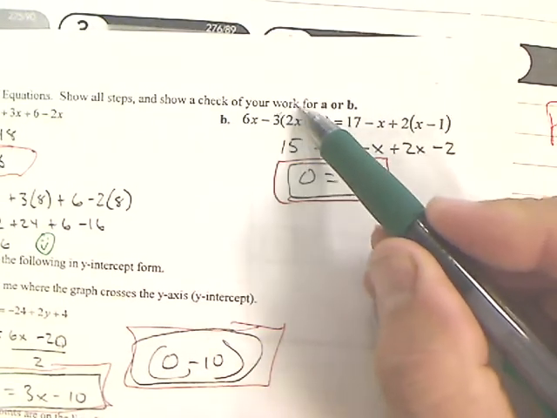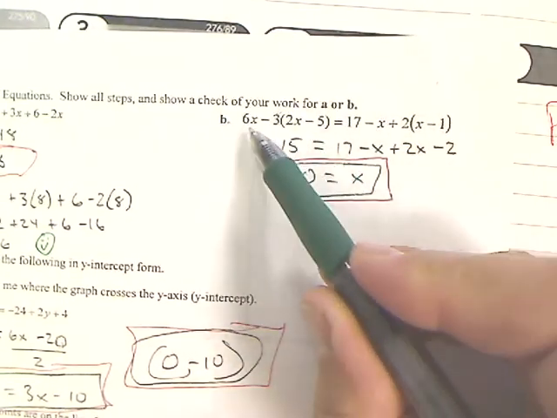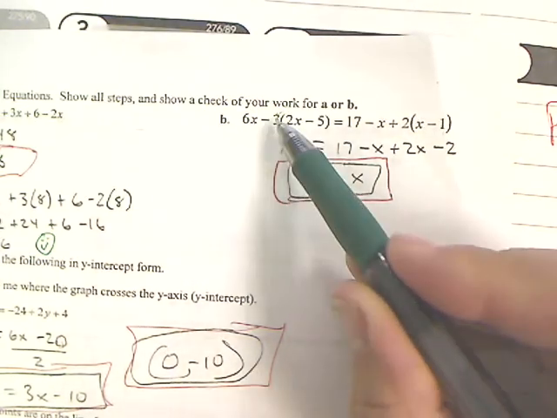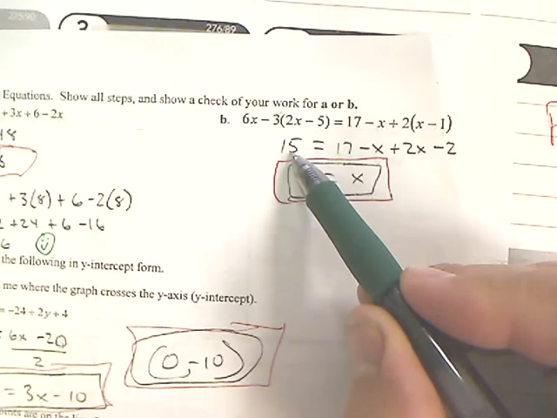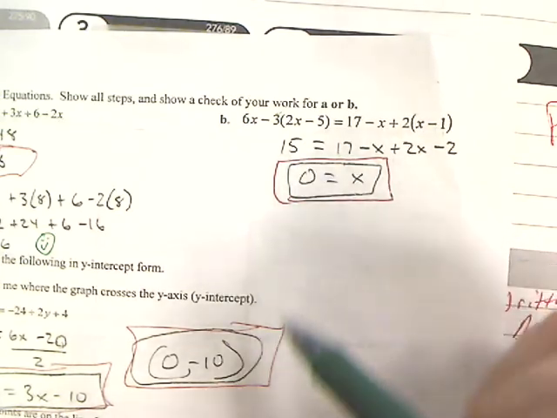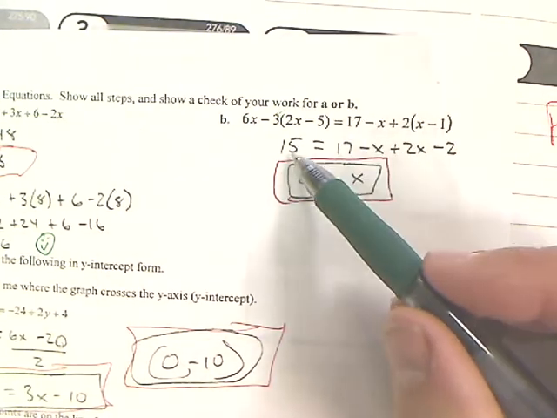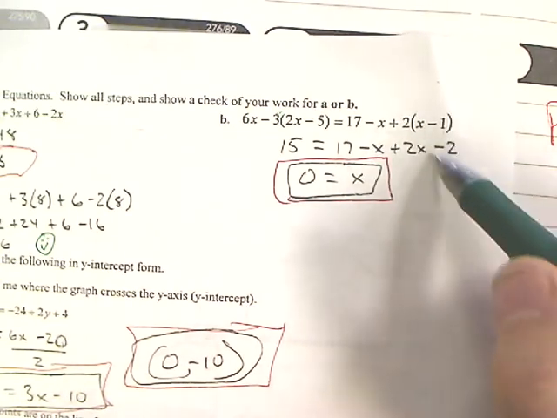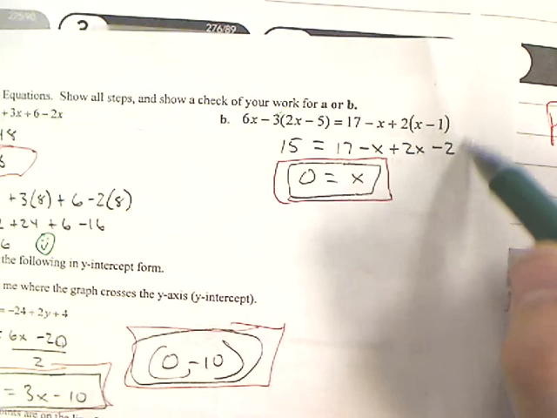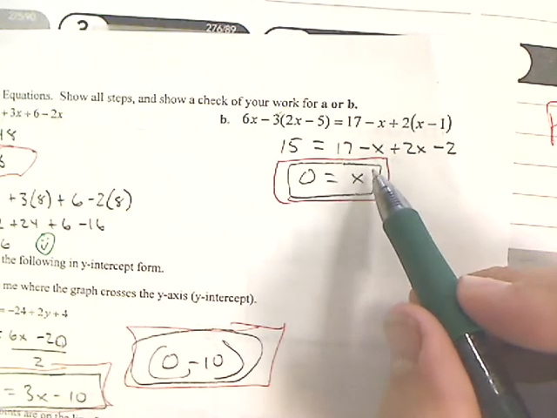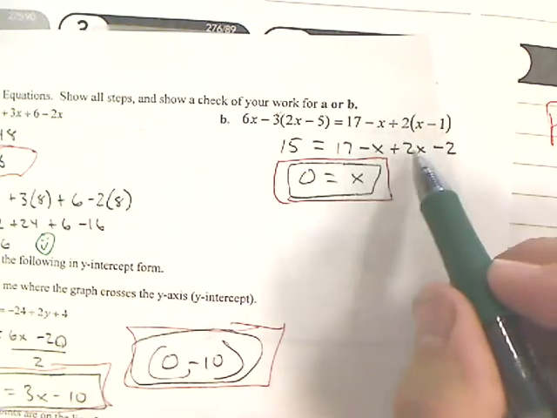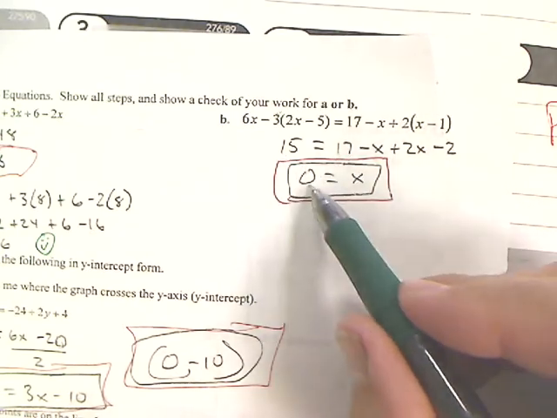Distribute, that gives me a -6x. 6x minus 6x, gone, that's 0. -3 times a -5 gives me a positive 15. Negative times a negative is a positive. Distribute again. Many people lost that -2 on the test. Combine like terms. Subtract 15 from both sides, and I got 0 equals x.